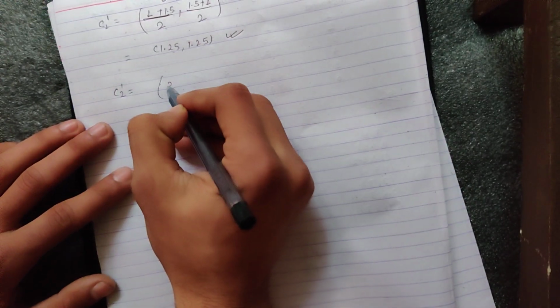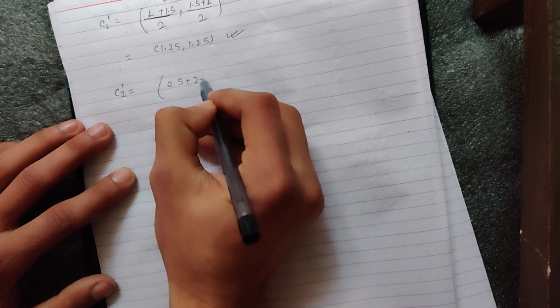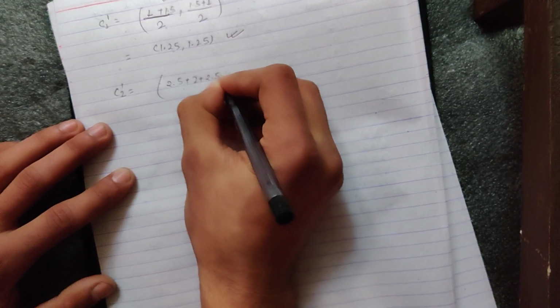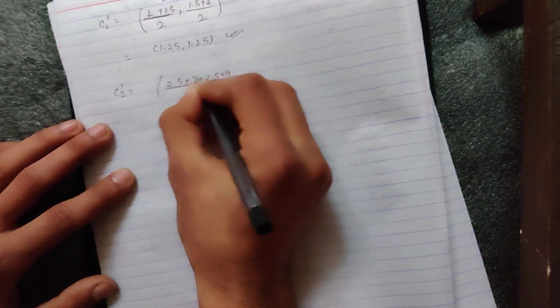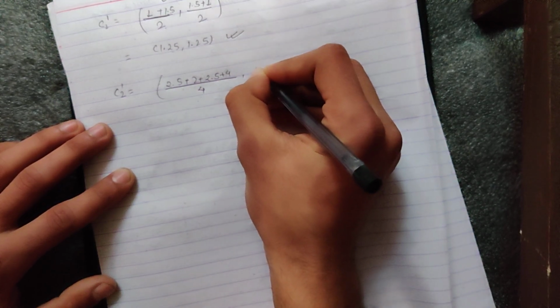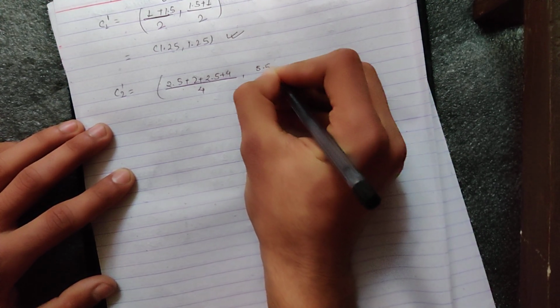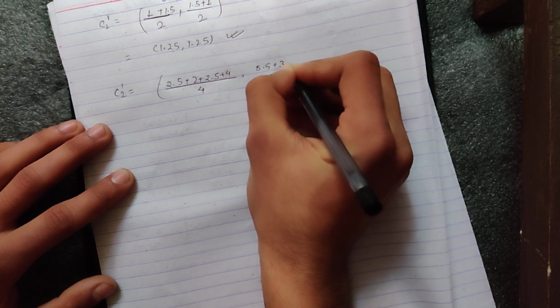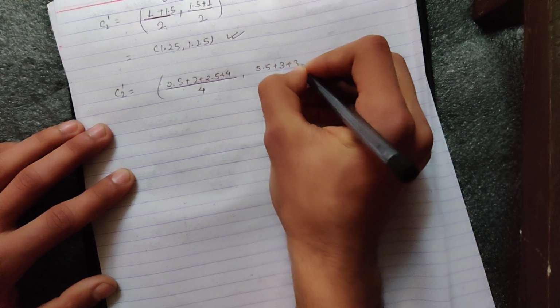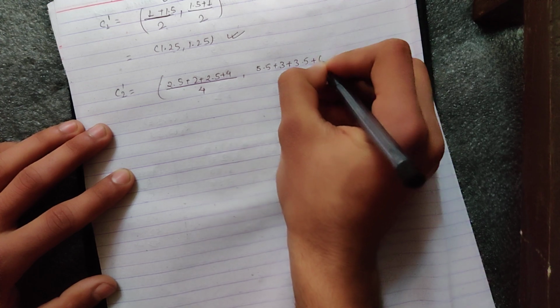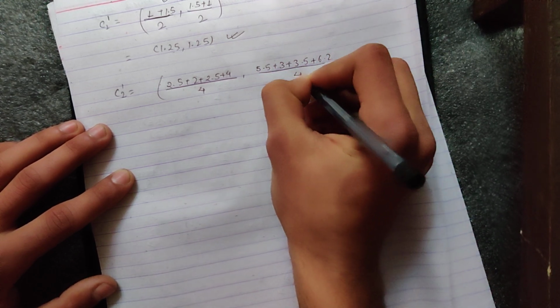So we will write the x coordinate as 2.5 plus 2 plus 2.5 plus 4 divided by 4 points, so 4, and the y coordinate as 5.5 plus 3 plus 3.5 plus 6.2 by 4.